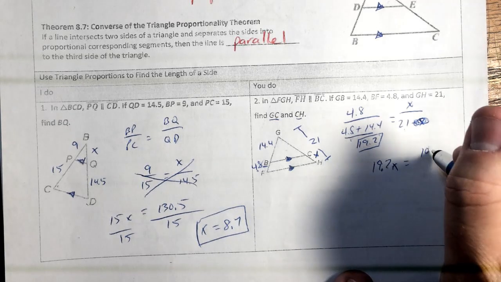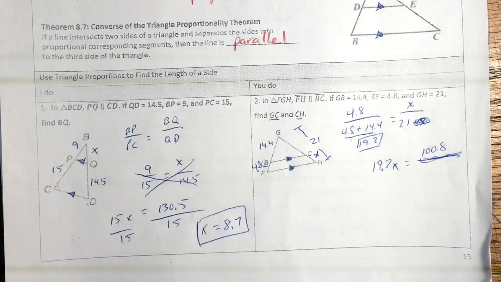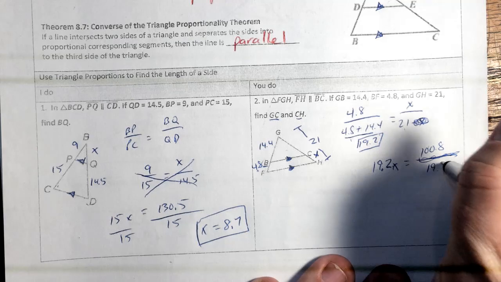is 100.8. Wait a minute. Oh, I'm trying to put it over. Sorry. All right, let me just check my math here. So 4.8 plus 14.4, that was 19.2. We're right there. And 21 times 4.8 is 100.8. Okay, just making sure. So now we're going to divide both sides by 19.2.